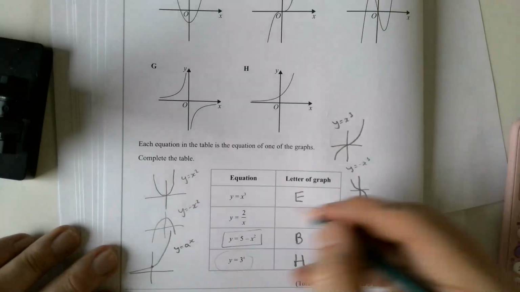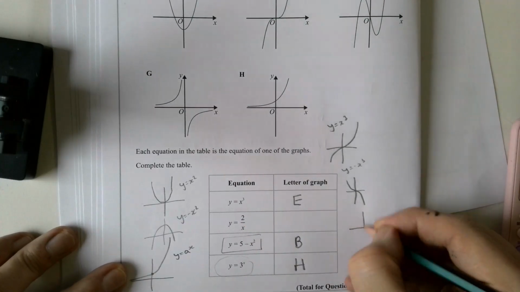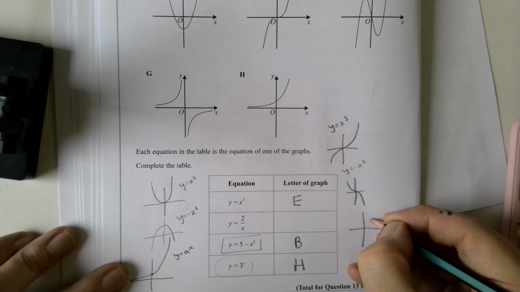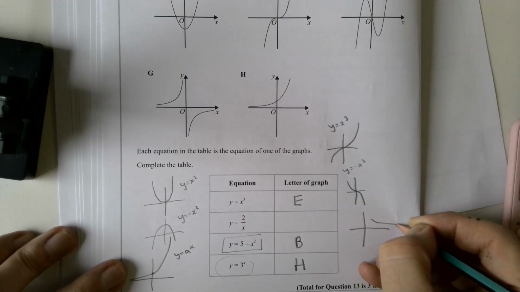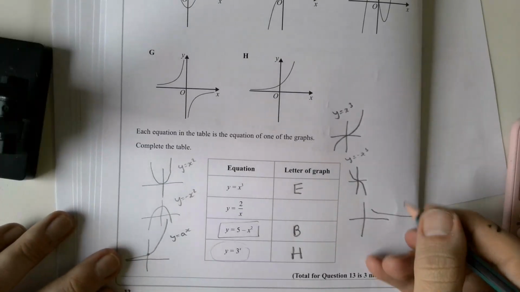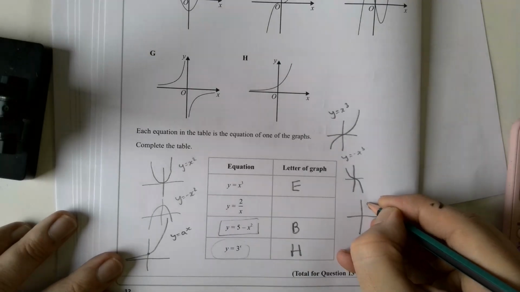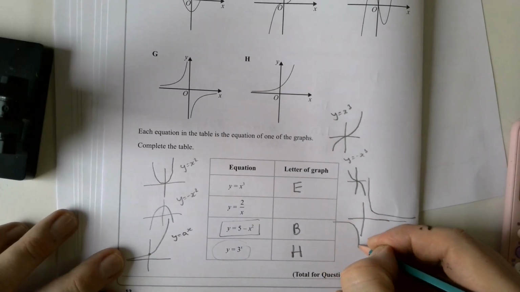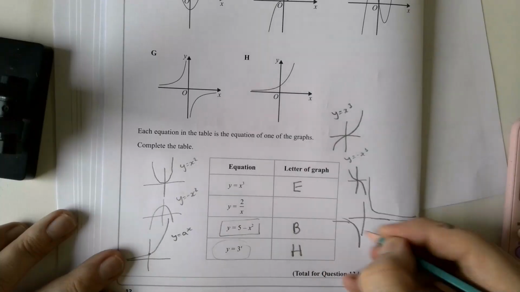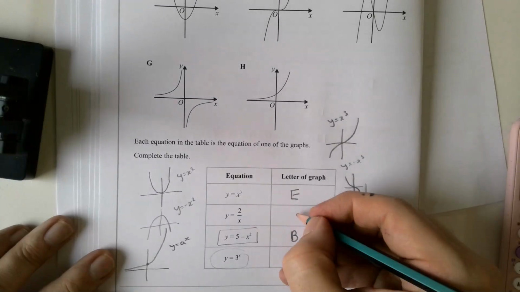And then this one, a reciprocal graph. As x gets bigger, my answer gets smaller. So if I got 2, 1, and then it goes 1, 2 over 2, 2 over 3, 2 over 4, 2 over 5, 2 over 6, so it goes ever closer towards the x-axis. When it's got 2 over a half, 2 over a third, 2 over a quarter, that gets bigger and bigger and bigger. And then likewise in this quadrant, it's going to be going down and away. So that one is going to be C.